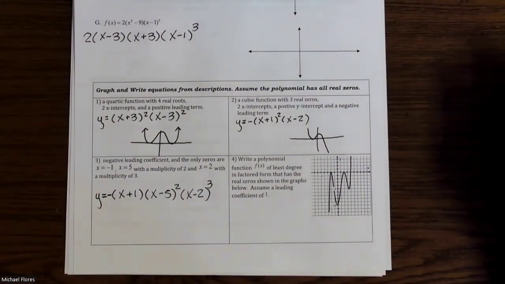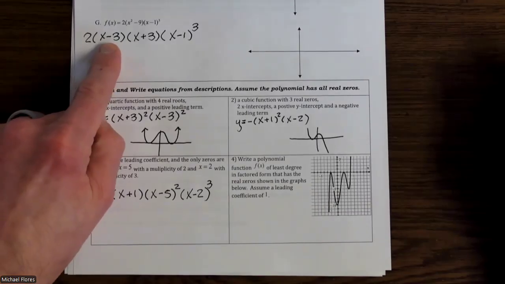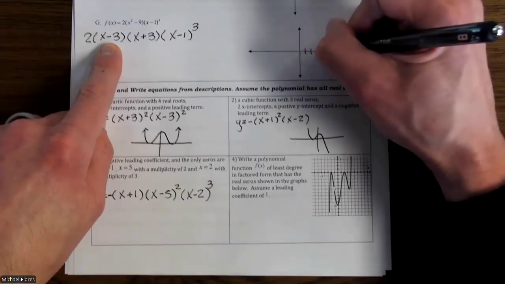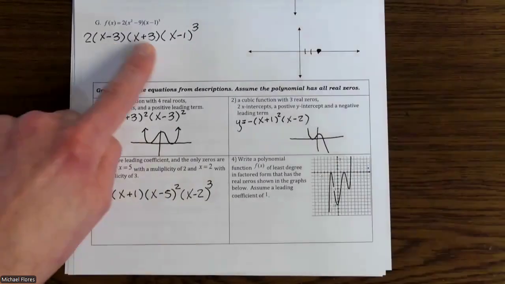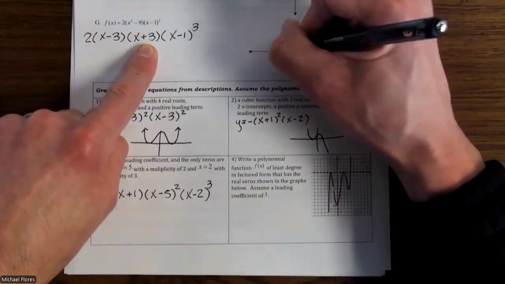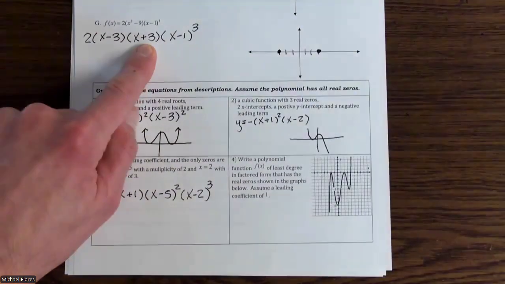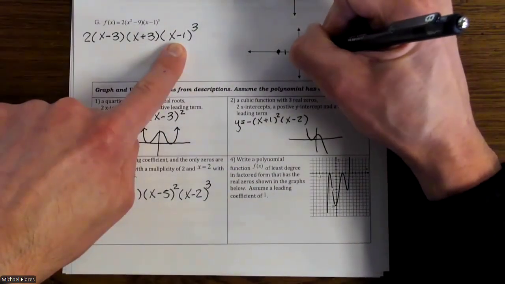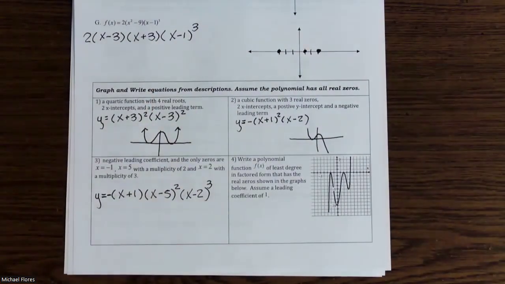Let's start with our x-intercepts. We have an x-intercept here at positive 3. 1, 2, 3. Here, we have an x-intercept at negative 3: negative 1, negative 2, negative 3. Here, we have an x-intercept at 1. If you can plot your y-intercept, you want to do that.